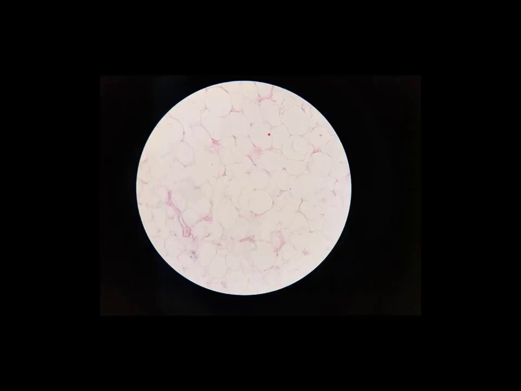And this large open area is a fat droplet, and that takes up the majority of that cell, that adipocyte, and it pushes everything else off to one side. So the job of these cells, the job of this tissue, is to store energy in the form of fat droplets.